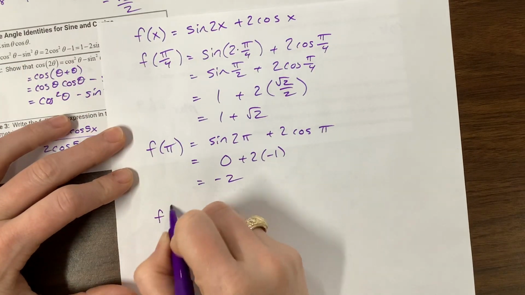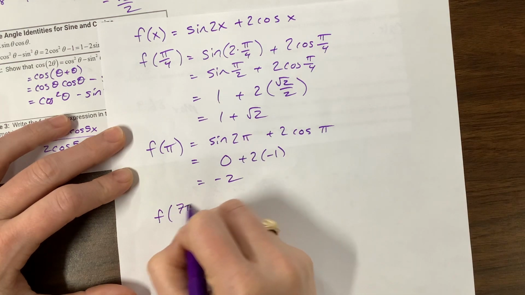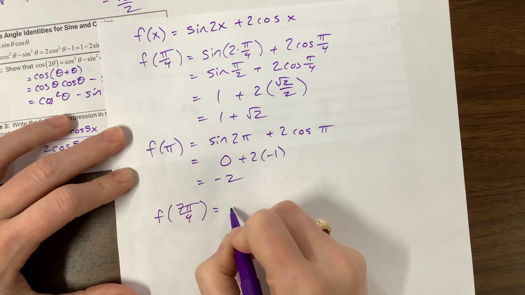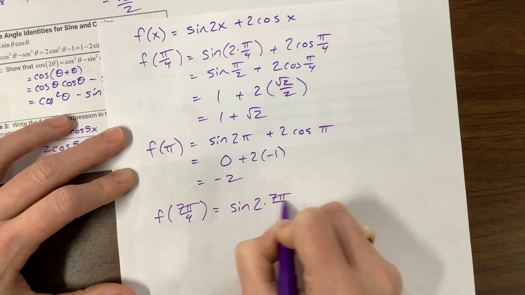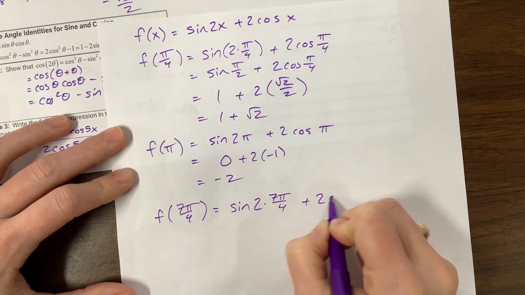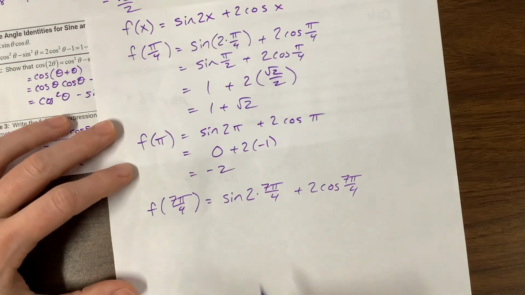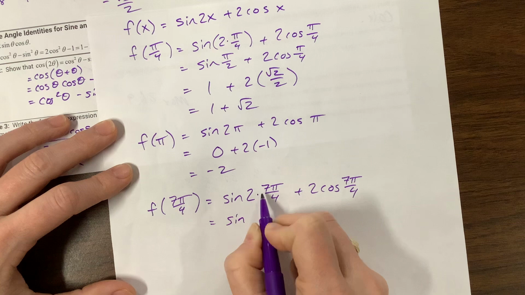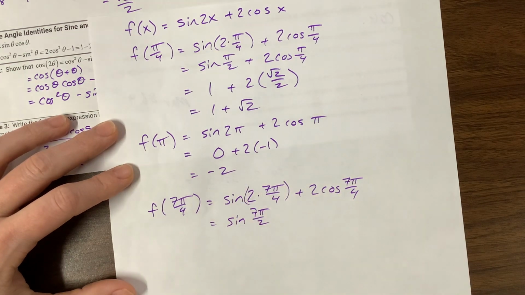3 pi over 2 is straight down, so let's use 7 pi over 4. Do you see that if you don't know your unit circle, life gets hard? When I made you memorize it and erase and all those sorts of things, it was for your own good. Okay, there we go. So this is sine of 7 pi over 2. I should put parentheses to make it look better for you, but whatever.